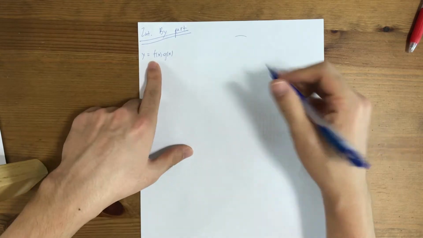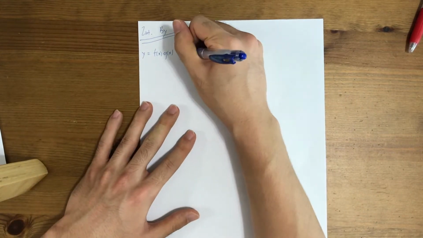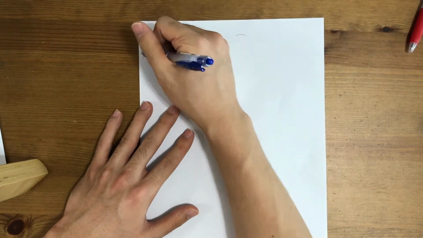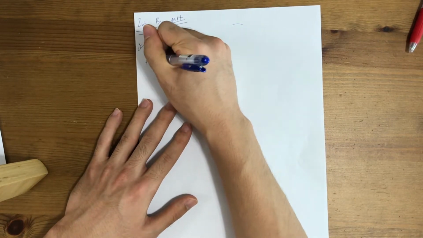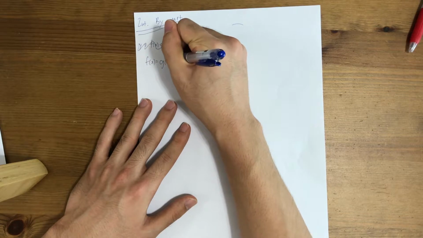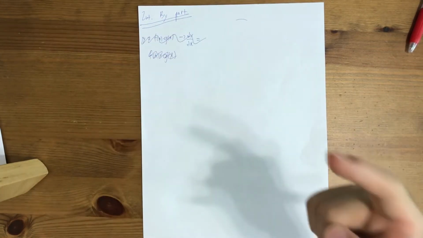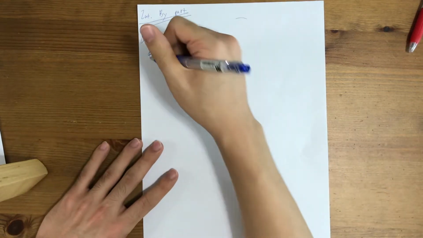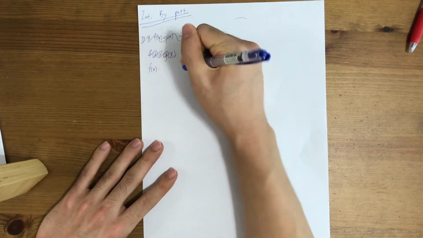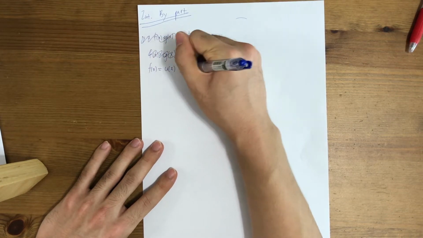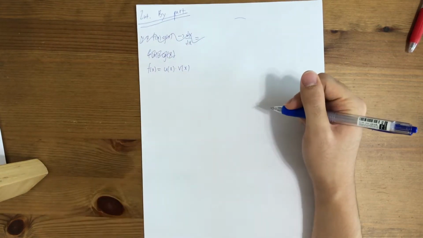So if you have a product of two functions, then in order to differentiate this, okay, actually I'll not use y. So let's say f(x) equals... Alright, I'll just use the same variables as your textbooks. Most of your books will use u and v. So I'll just write the function in u and function in v, okay?